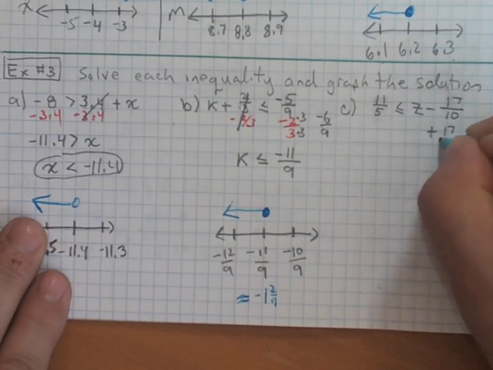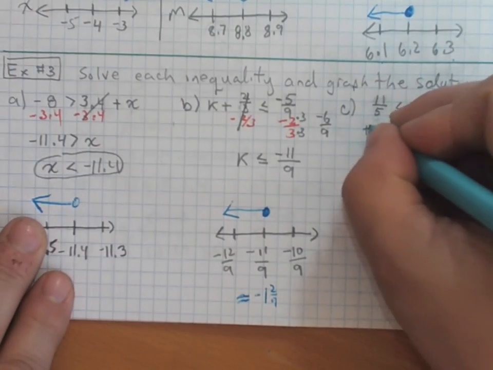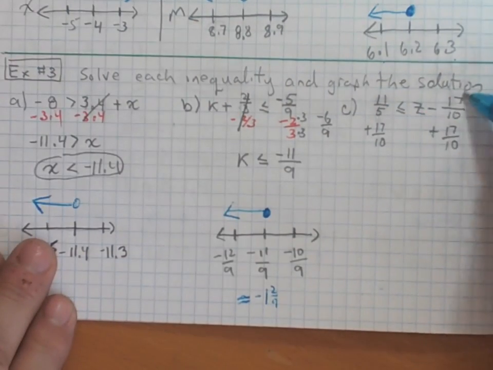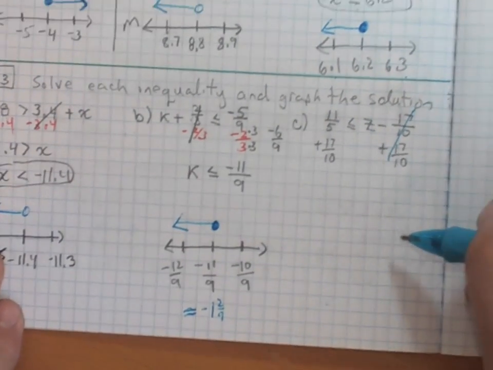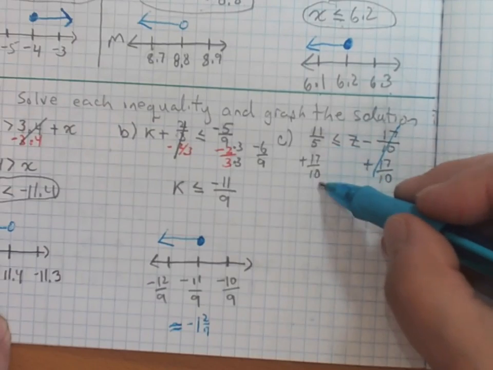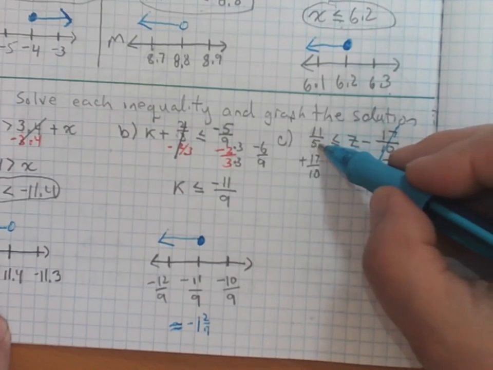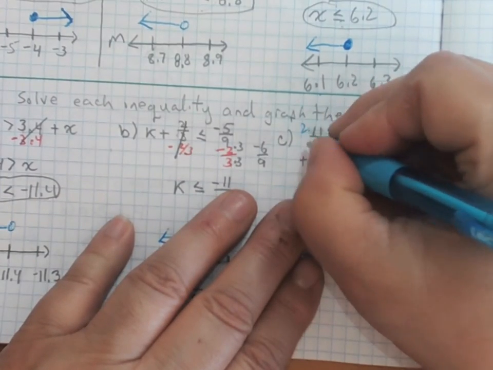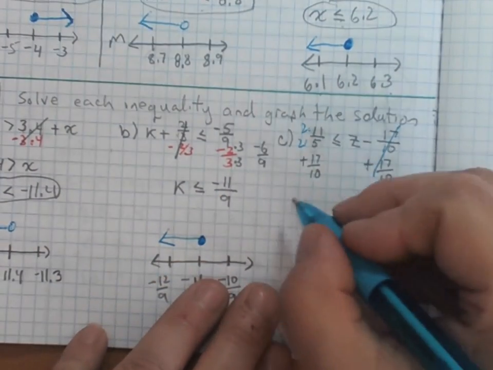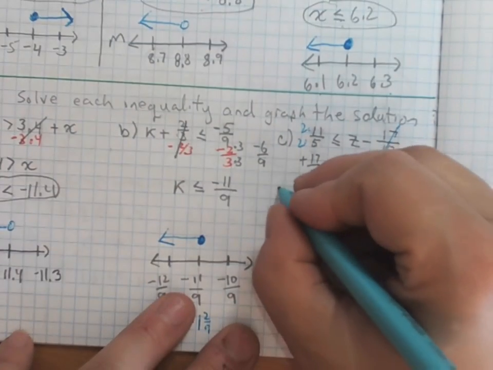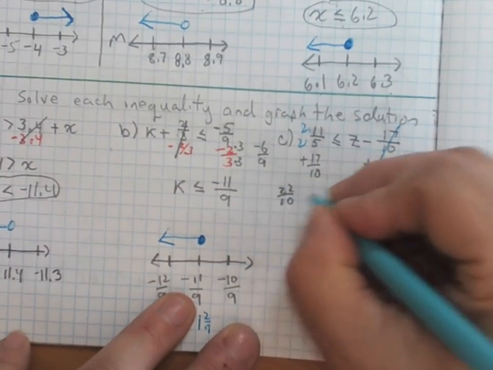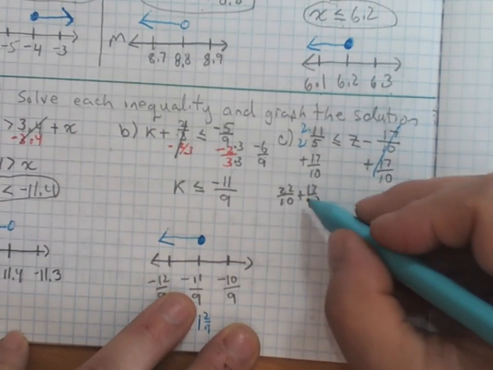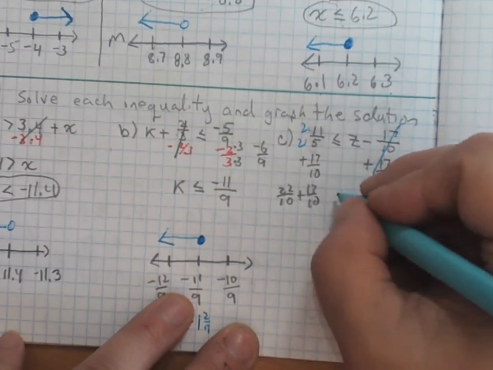Finally, another practice with fractions. Add 17/10 to both sides. All right, let's convert this first fraction. 5 and 10 are the denominators. Let's change the 5 to a 10 by multiplying by 2, top and bottom. So times 2, times 2. And so I've got 22/10 plus 17/10, which is going to be 39/10.